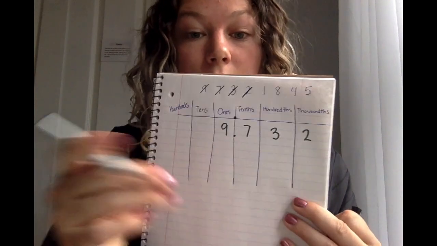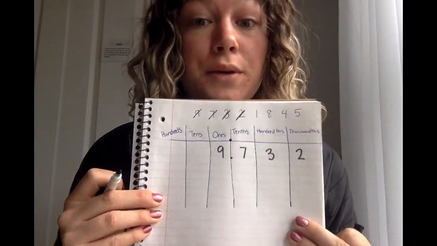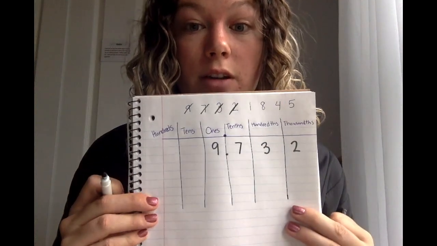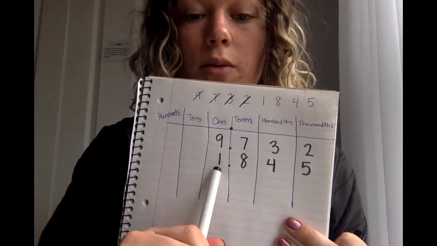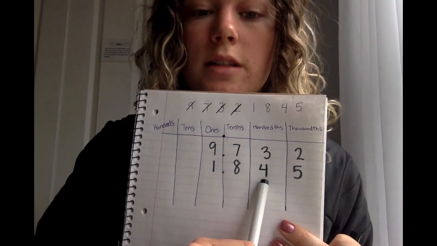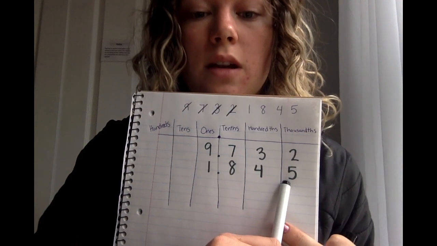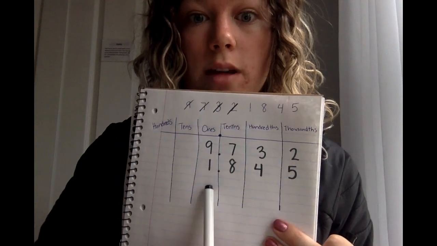Okay. Now I'm going to use my remaining 4 numbers to make my second decimal. Remember, I don't have to put these in order. I just chose to do that for me. You can do it however you want. You actually get to create your own numbers. So again, I'm going to put 1, my decimal point, 8, 4, 5. So now I have my 2 decimals. My second one is 1 and 8 tenths, 4 hundredths, 5 thousandths. You could also say it's 1 and 845 thousandths if you want.